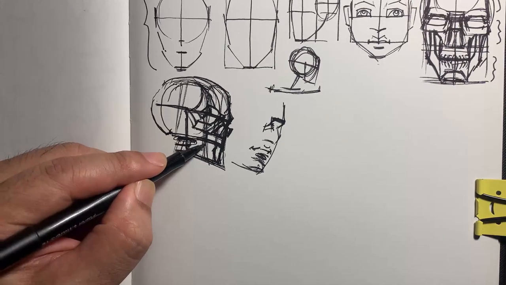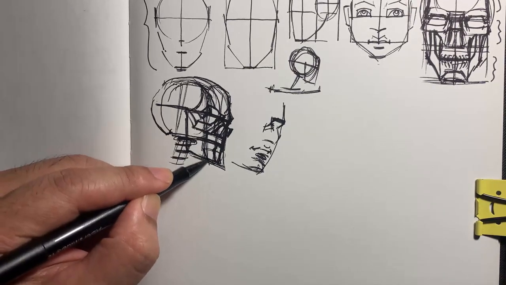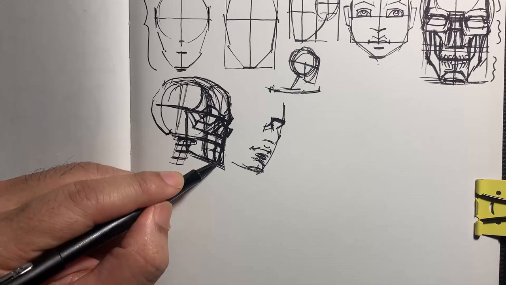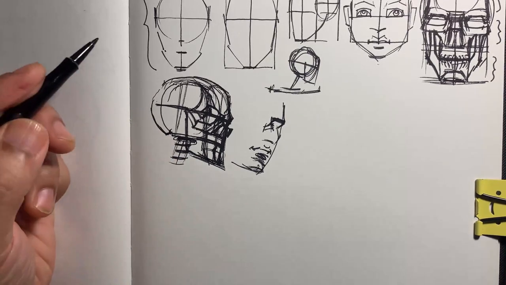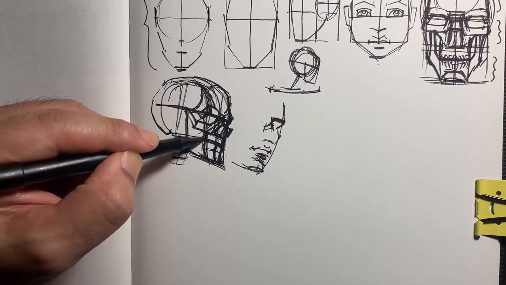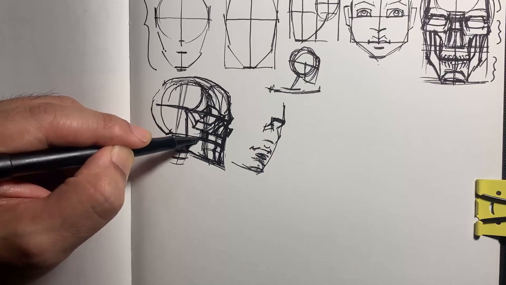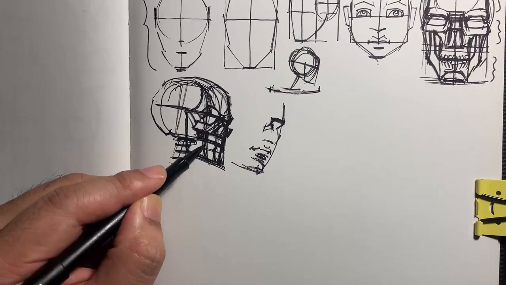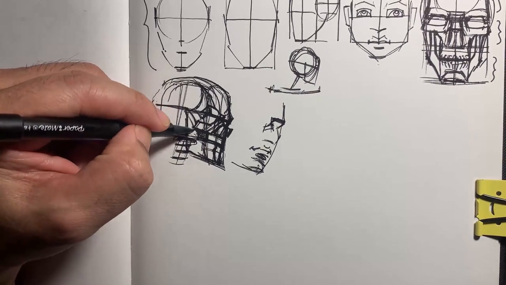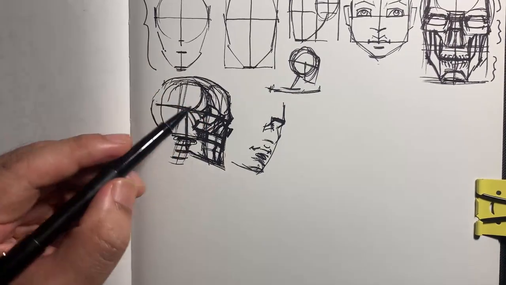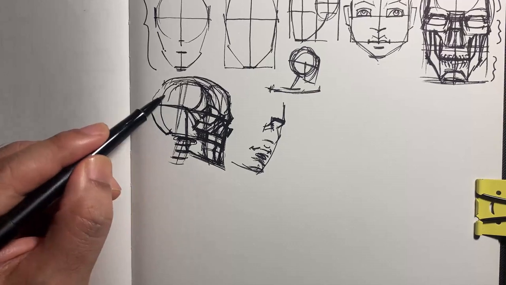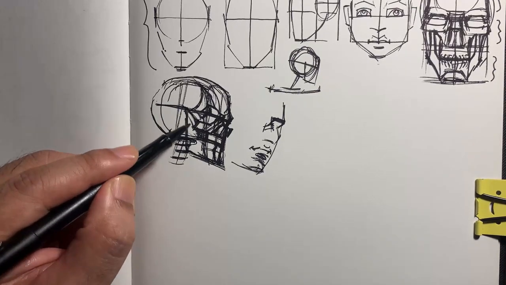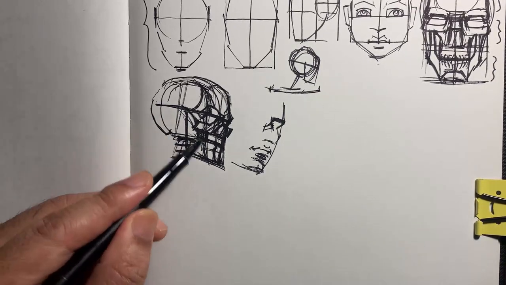I'll probably do another 5 minutes, and I might need to do another video on this. So yeah, the cylinder right here, and then the lower jaw. I mean, there's technical names, like the zygomatic area, and then the mandibula.